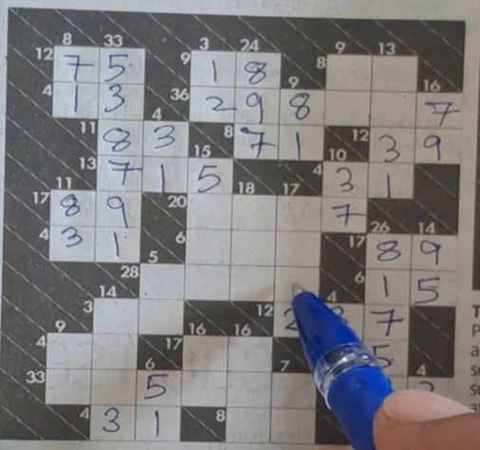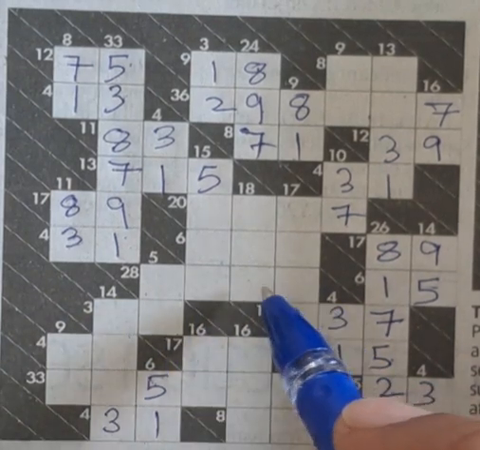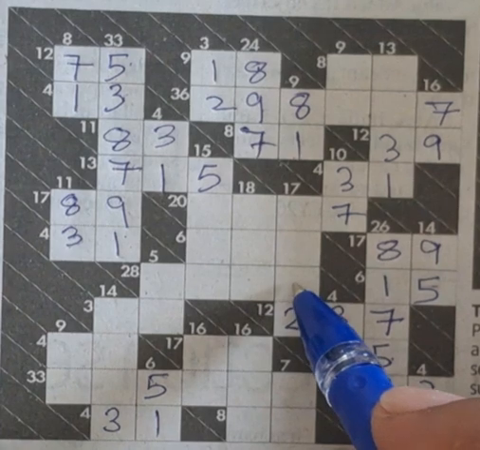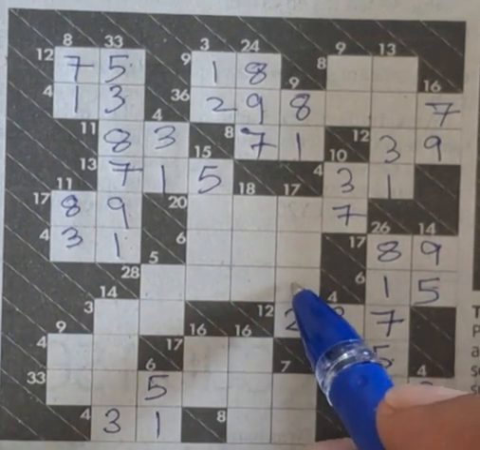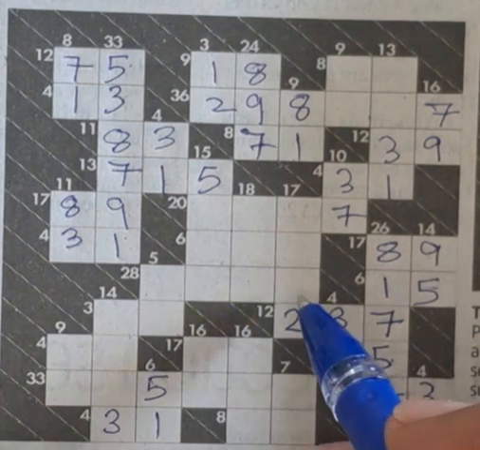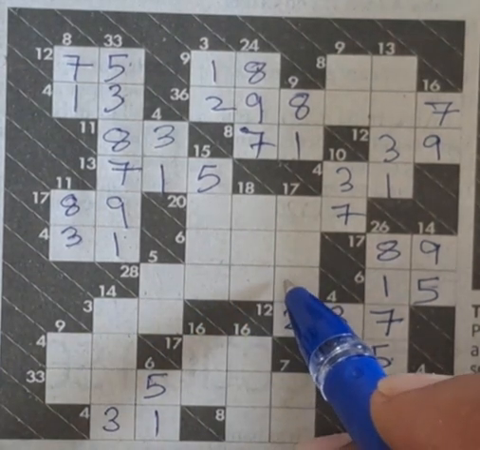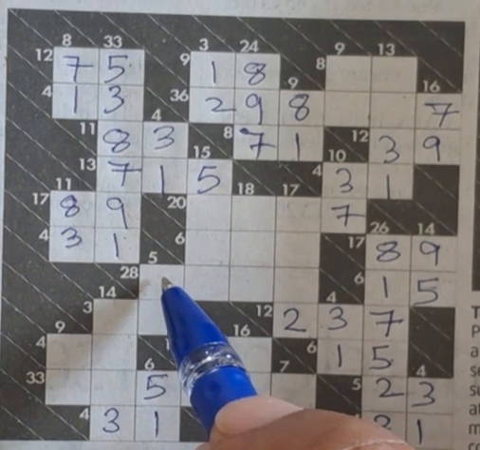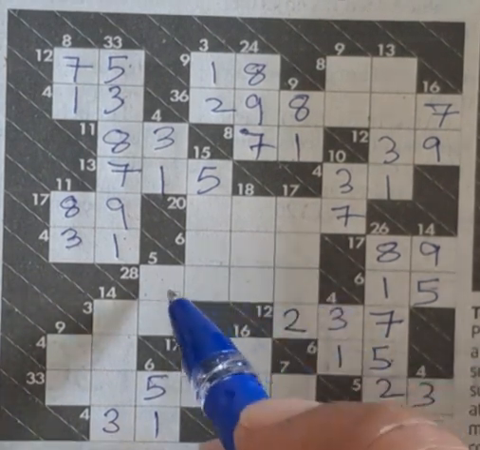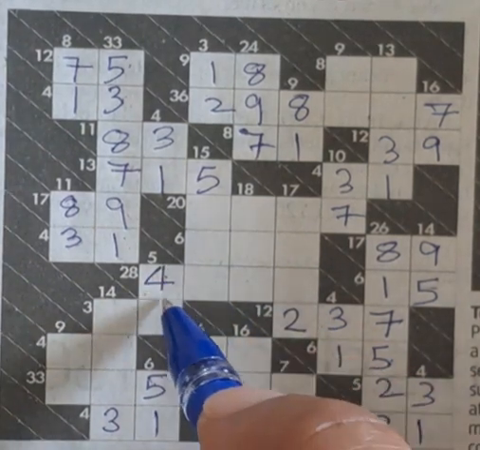The only, let's see the combinations. 9, 8, 7, 4, that is possible. 9 plus 8, 17 plus 7, 24, plus 4, 28. Or it can be 9, 8, 6, 5. So if it is 9, 8, 6, 5, we see that none of those digits can sit here, 9, 8, 6 or 5. So it has to be 9, 8, 7, 4, which means 4 has to be here.